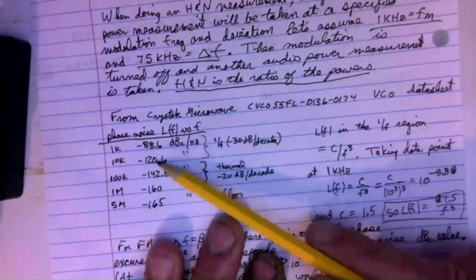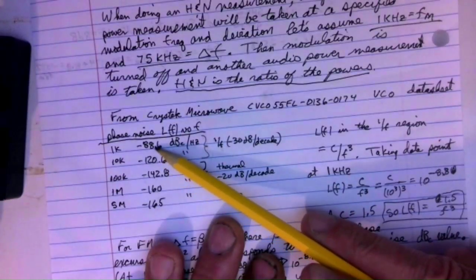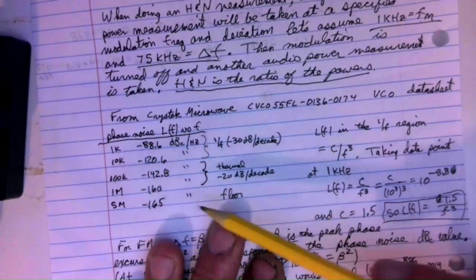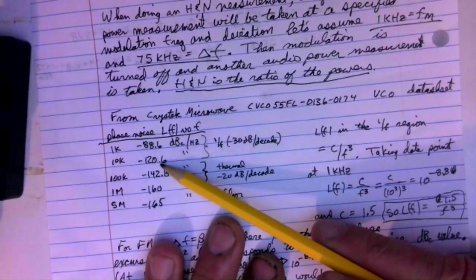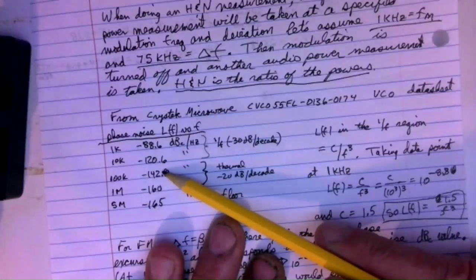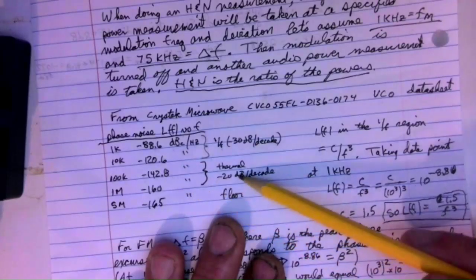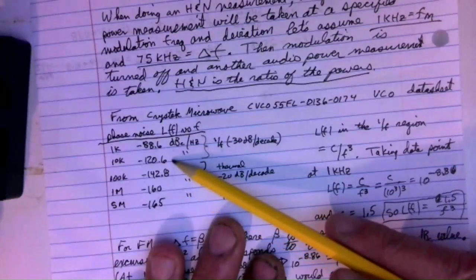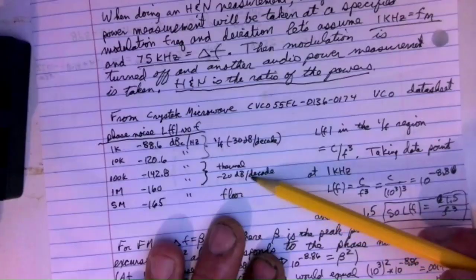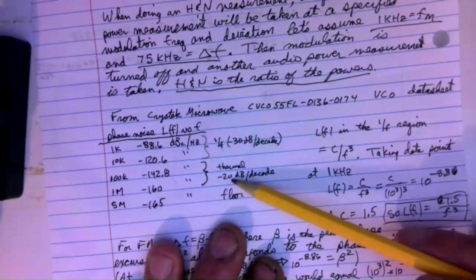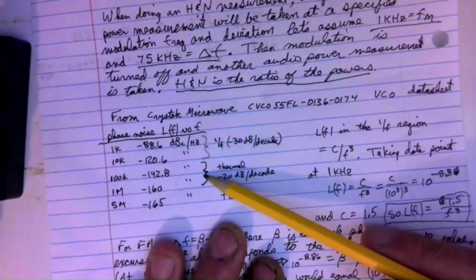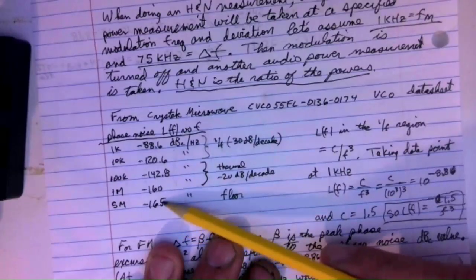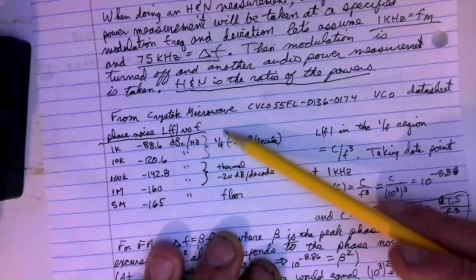And you notice that we have about 30 dB reduction in noise over this decade from 1K to 10K. And then from 10K to 100K, we have about minus 20 dB per decade over these two decades here, roughly. Minus 20 dB per decade. That's the thermal region where you'd expect your oscillator to be based on just the thermal noise. And then this minus 165 is the floor.